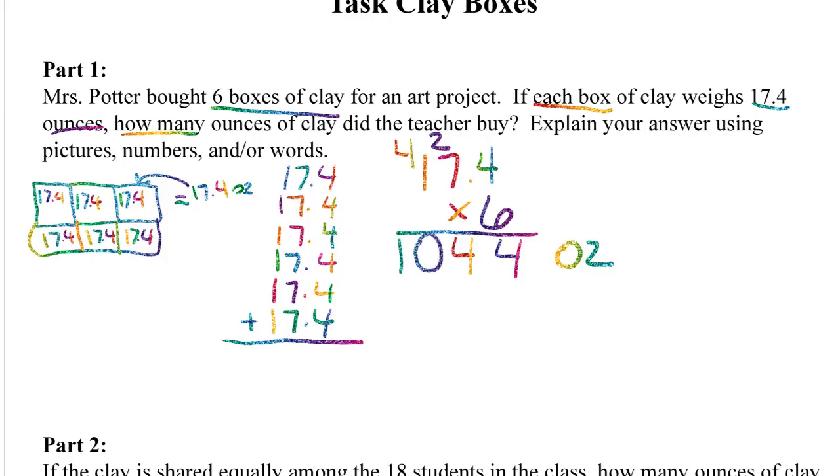All right. Am I done, Mr. Schmidt? Well, you need to place your decimal point. We all know how we do that. Mrs. Schmidt always comes over here and puts a box around the number of digits that are behind the decimal. In this case, it's only 1. So we go over here and we go 1, and it's right there. So we have 104 and 4/10 ounces.